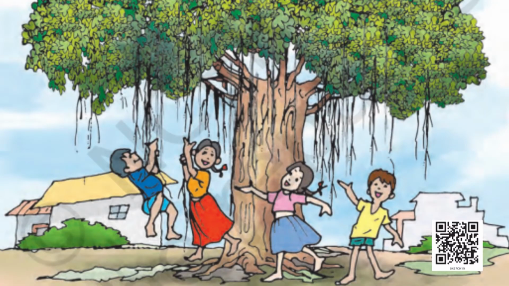Dear students, have you seen a banyan tree? Look at this image. This is how a banyan tree looks like. Do you notice something different? Can you see the long hair-like strands from the branches? These are special types of roots.